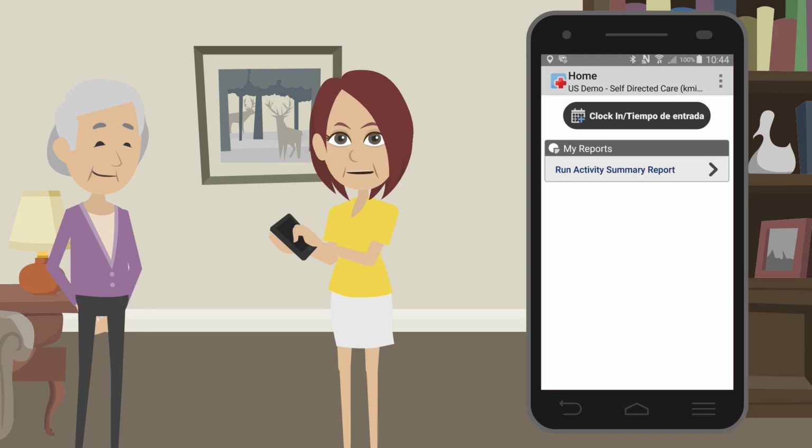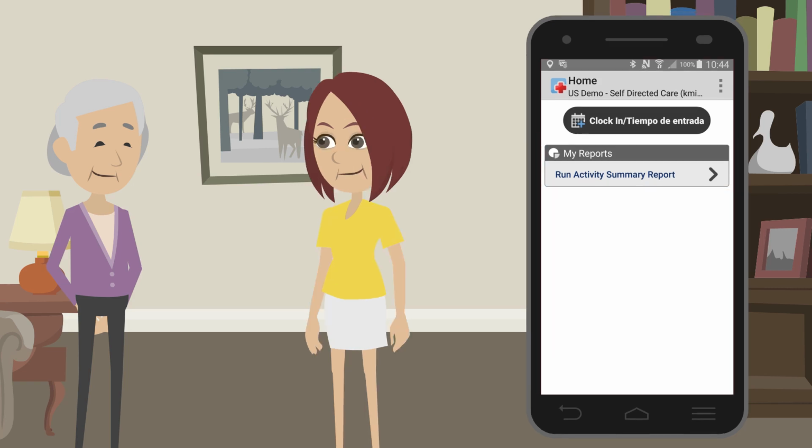Now I'm back on the home screen. This is where I can start another shift if needed. I can also run the activity summary report to see the time I worked.